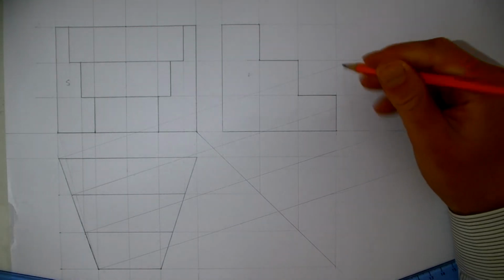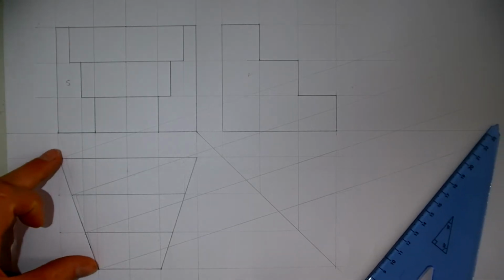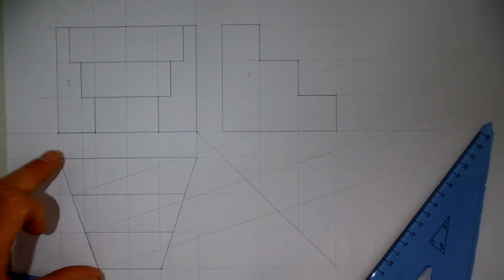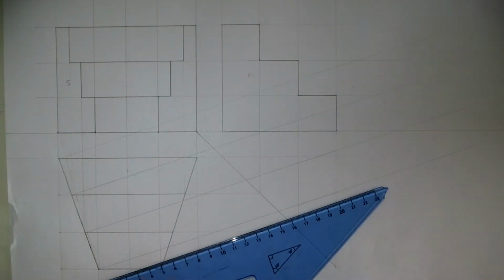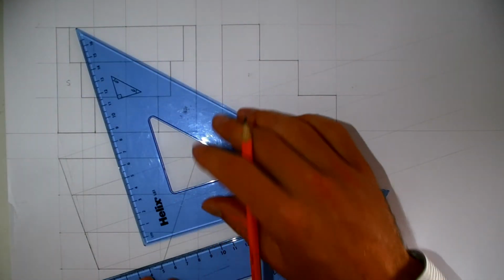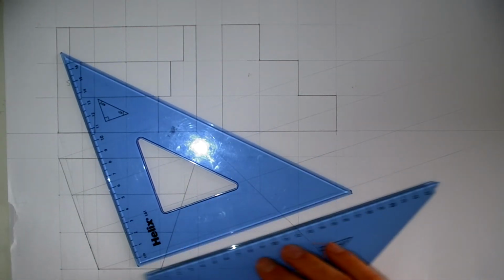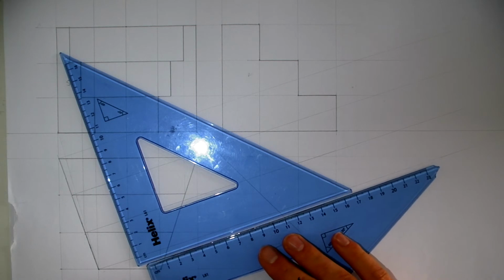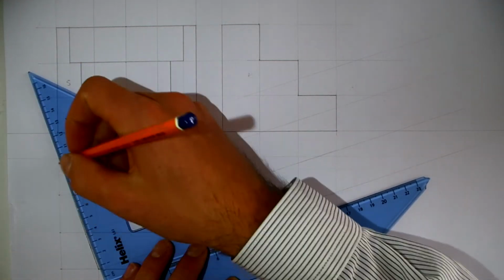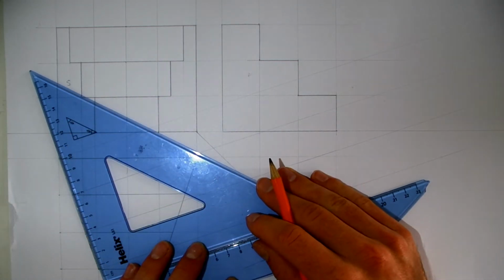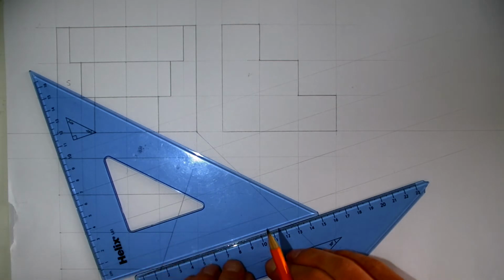What I want to do is put a baseline in here, okay? This line has to be parallel to this line here. So I'm going to place my first set square like so, and place my second set square on top of it, okay? Now, watch, I'm going to roll this one down, and I'm going to make this one here parallel. See, that's parallel there? Okay, perfect, that's perfectly parallel.